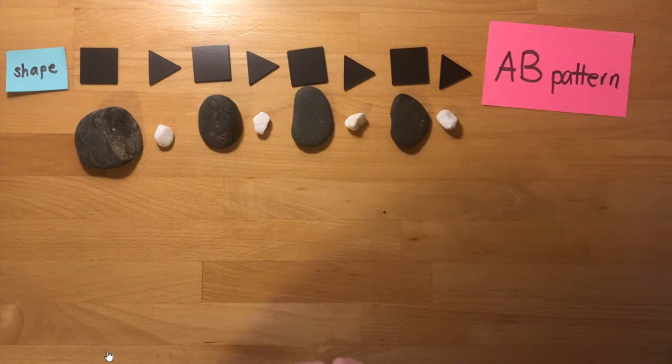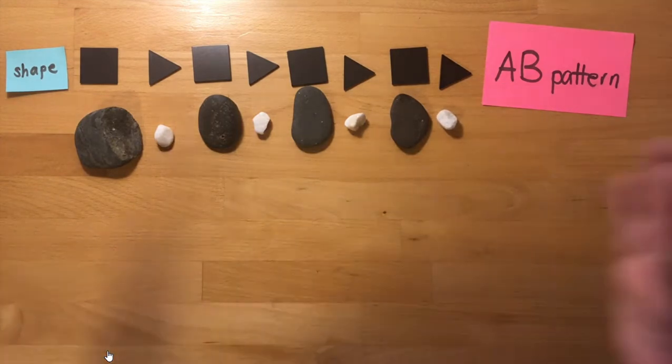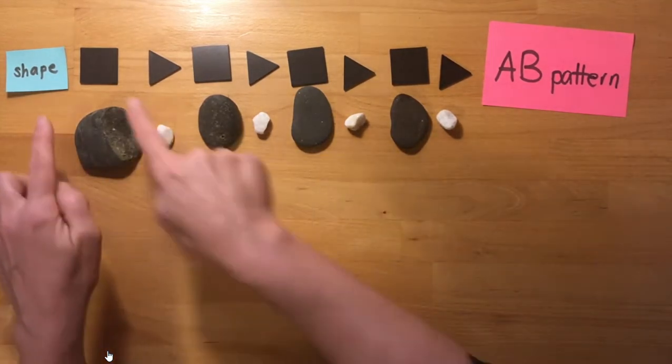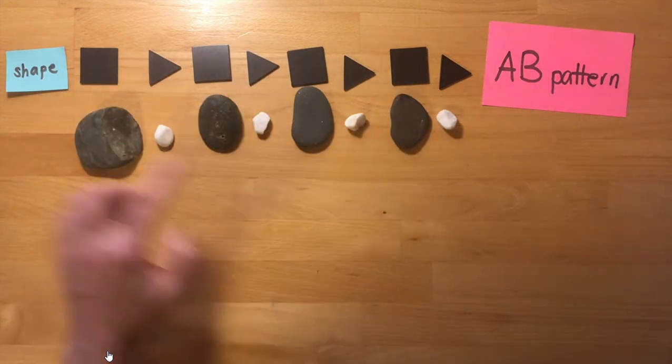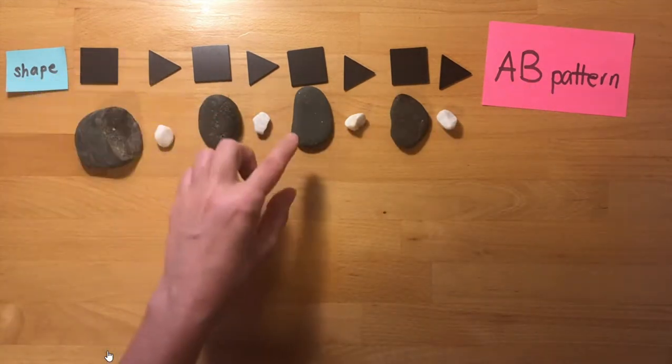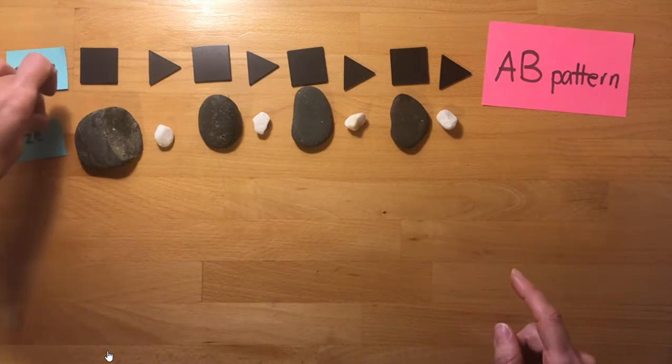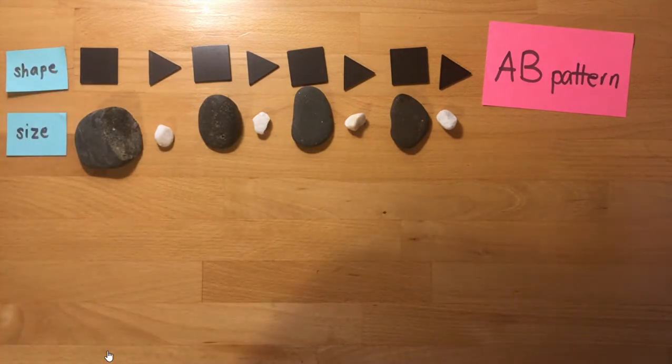That's an interesting idea. You could have done something with sticks, with long sticks and short sticks. Long sticks, short sticks, long sticks, short sticks. So we know that we could make an A-B pattern by looking at shape, and we also made an A-B pattern by looking at size.